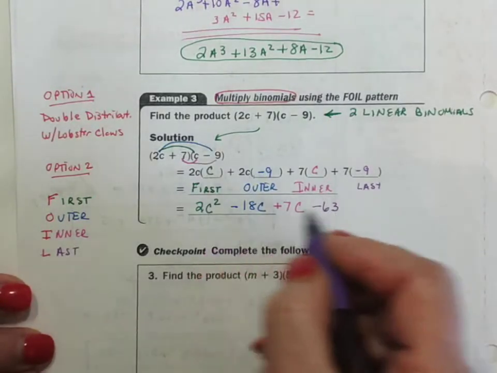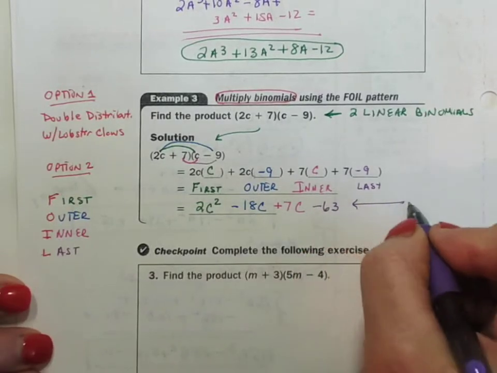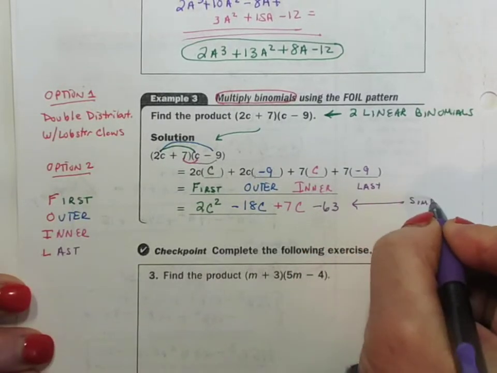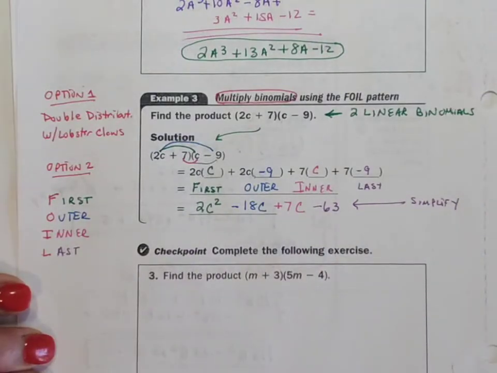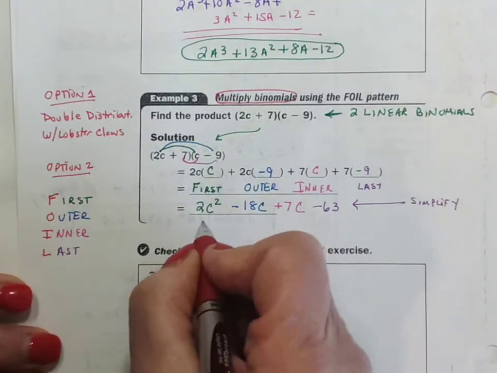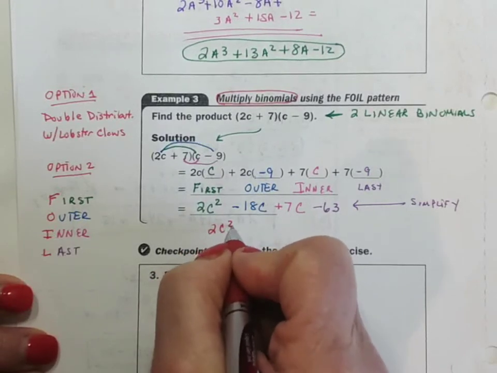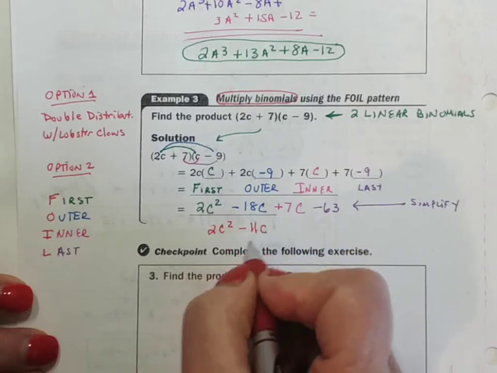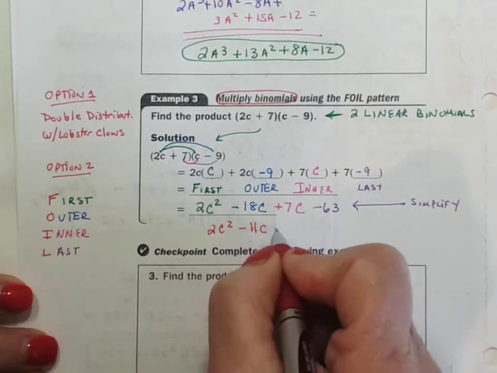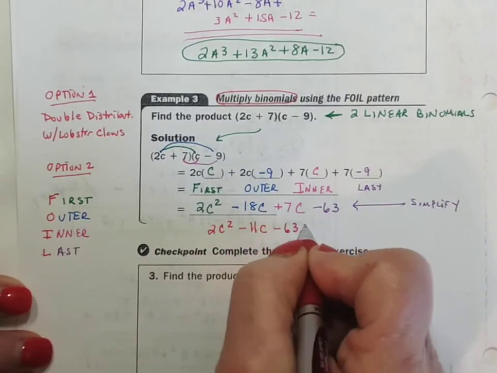So now we have to simplify. And so we've got 2c squared minus 11c minus 63.